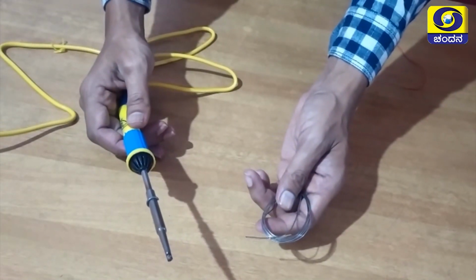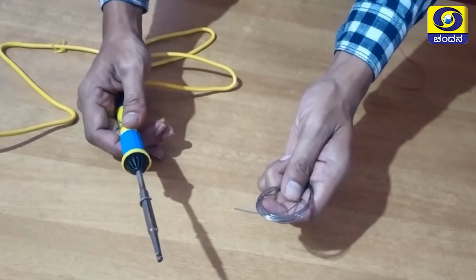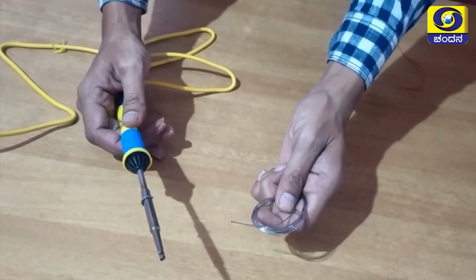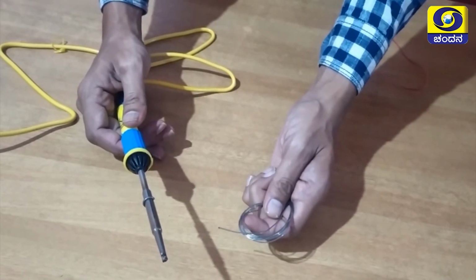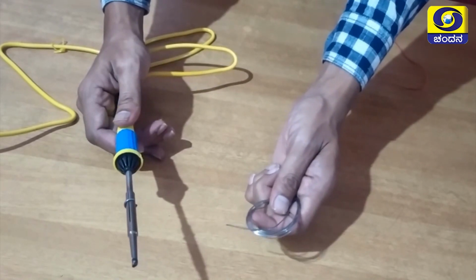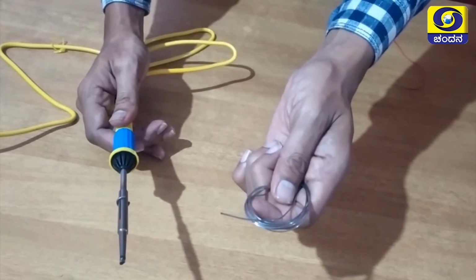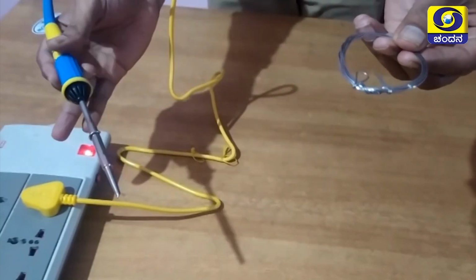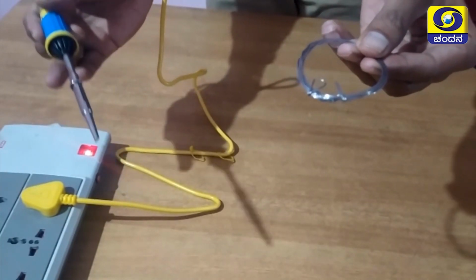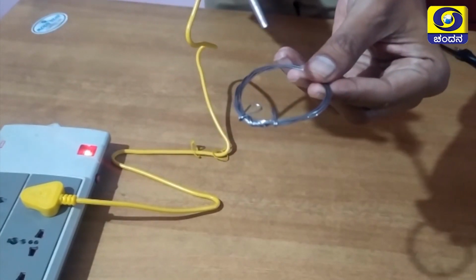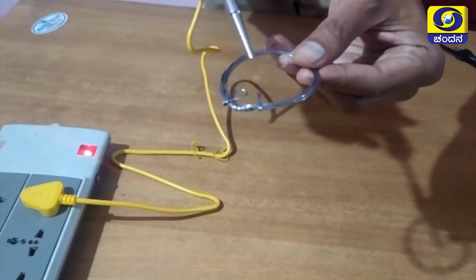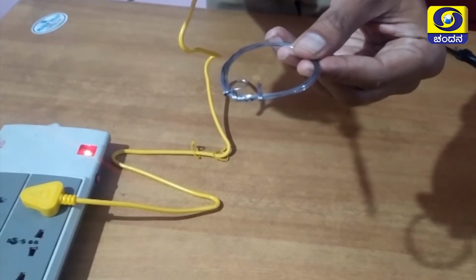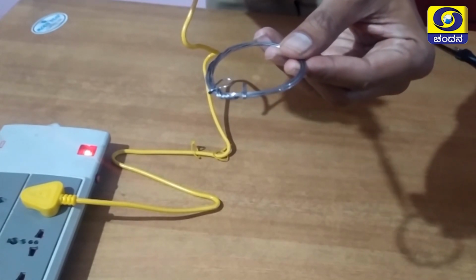What are you seeing here on your screen? Yes, we have a tin lead wire and also we have a soldering gun. I think you have seen it in electrical repair shops. So, what will happen now? Yes, you are right, children.